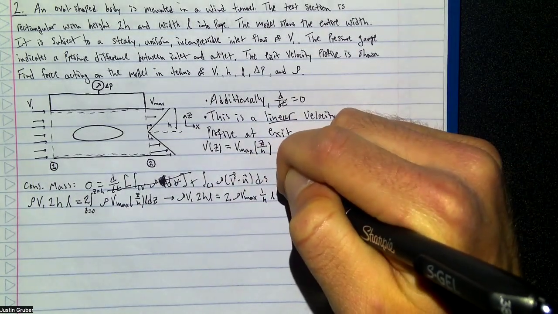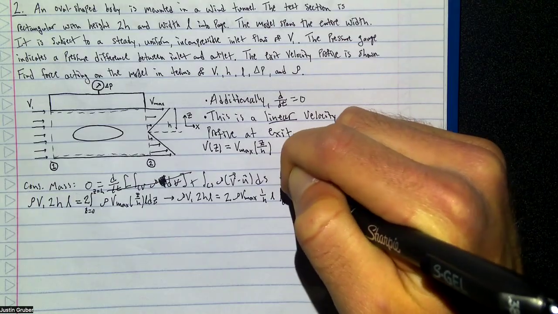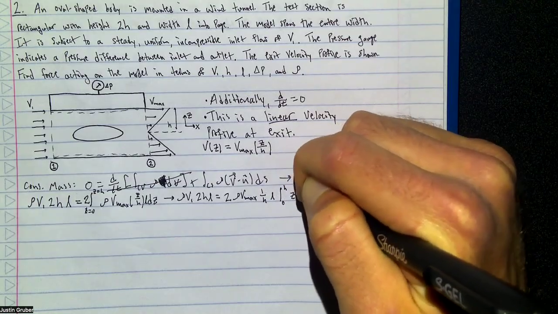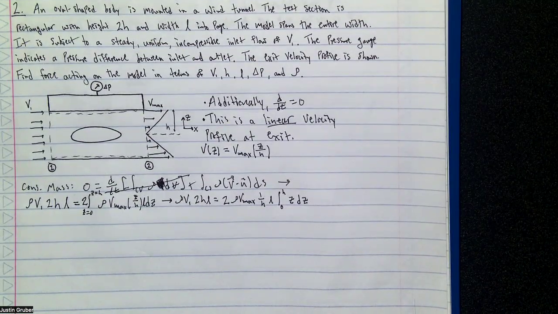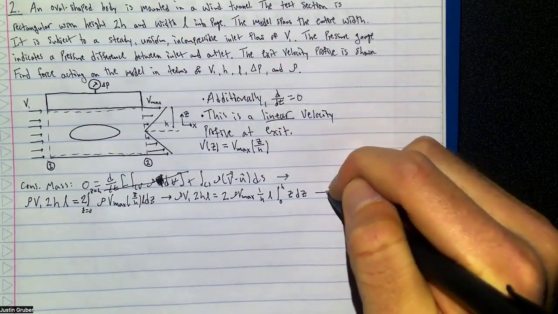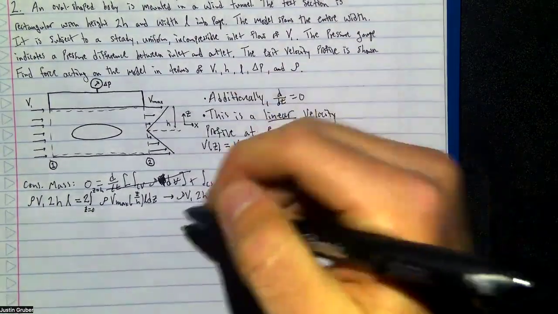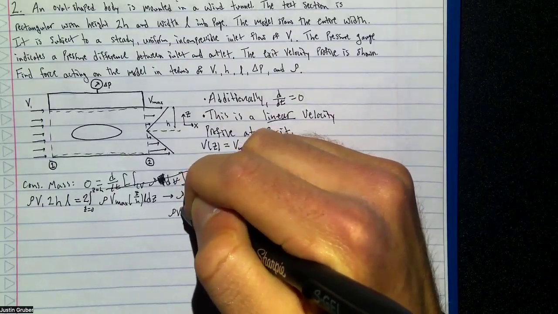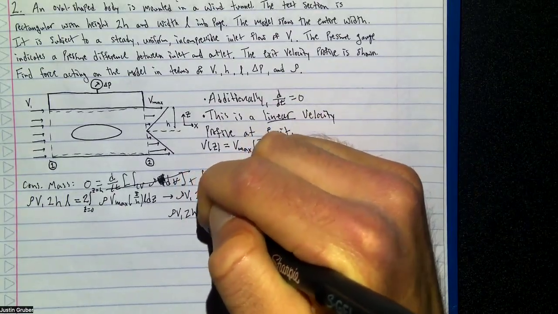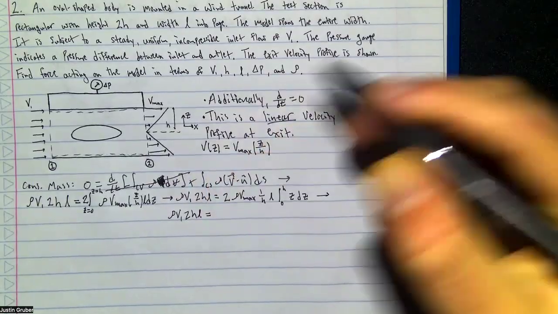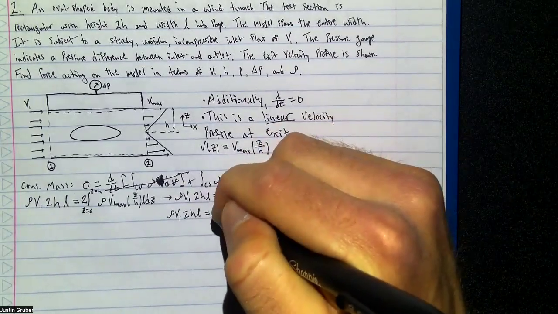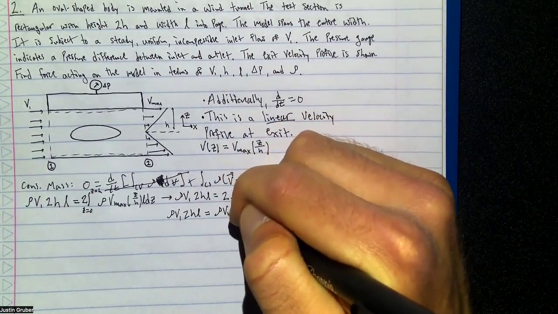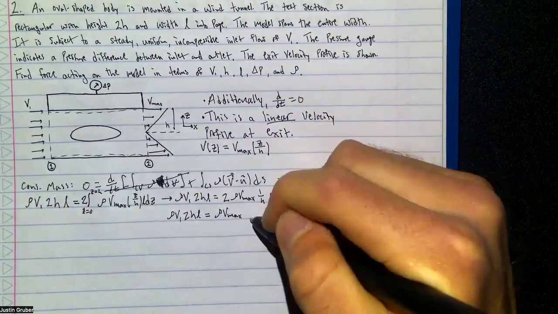So now you're just left with the integral from 0 to h of z dz, which is just h squared over 2. Not very tough. So go do all that stuff. Solve this. You get rho v1 2hL. The 2's end up canceling, and you just get rho Vmax hL.